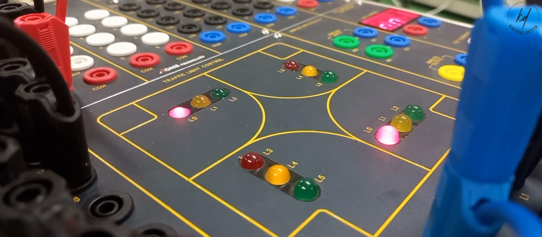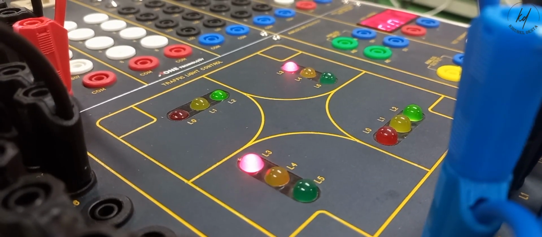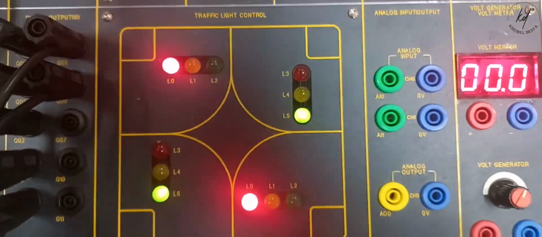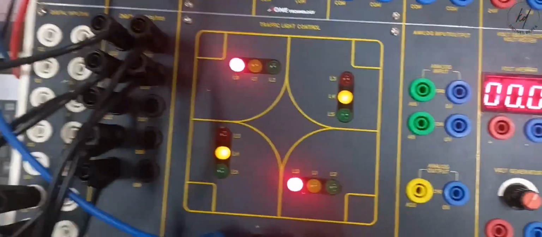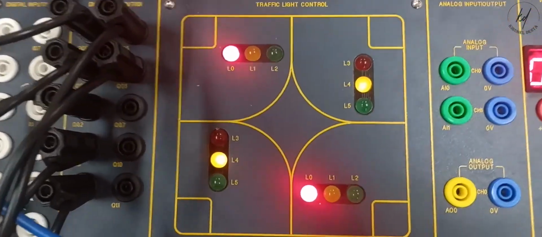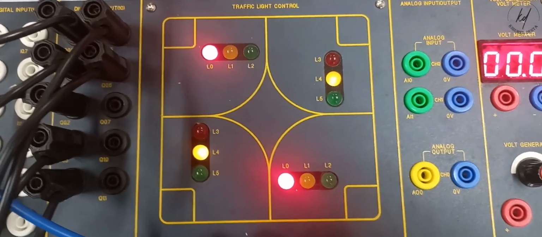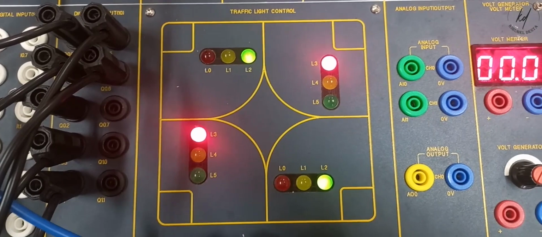Traffic light controlling mechanism using PLC. Welcome back to this channel, and in this video we will try to cover the crossroad traffic light controlling mechanism by using a PLC module as a central nervous system.